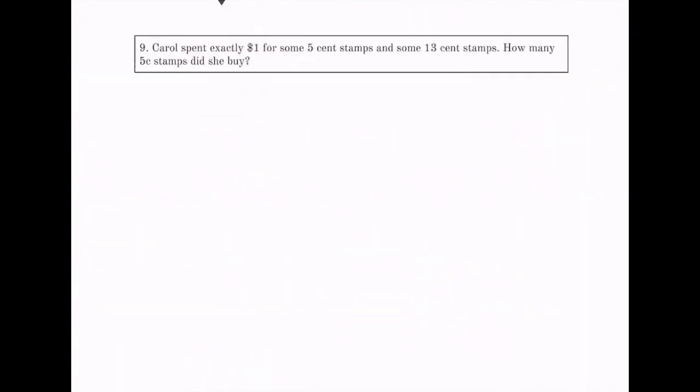Okay, so let me try this problem now. Let's try this problem. $1 for 5 cents and 13 cents. So feel free to go if you want to, but I will be finishing this if you want to stick around.